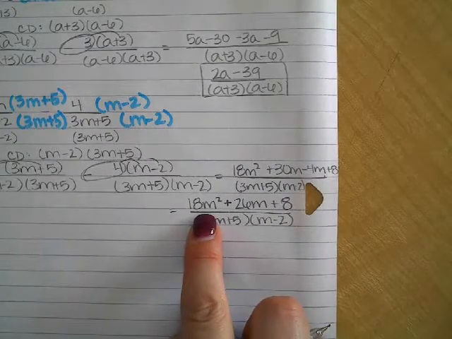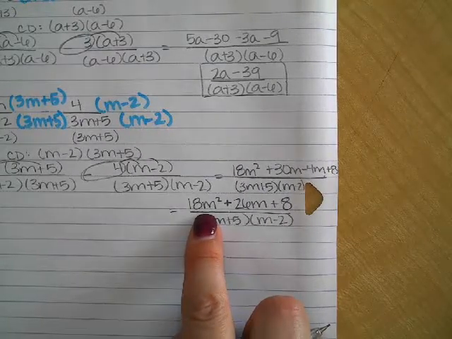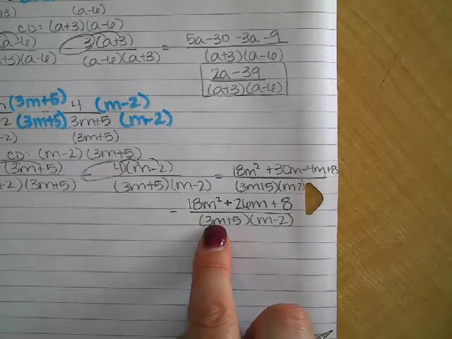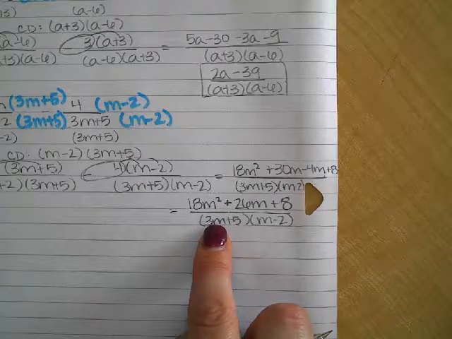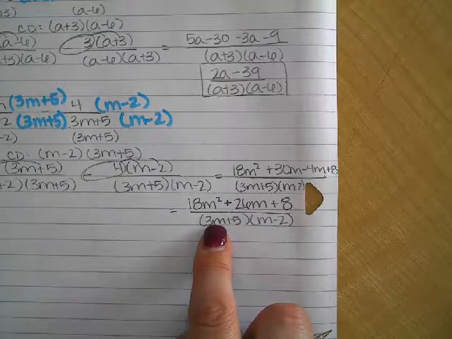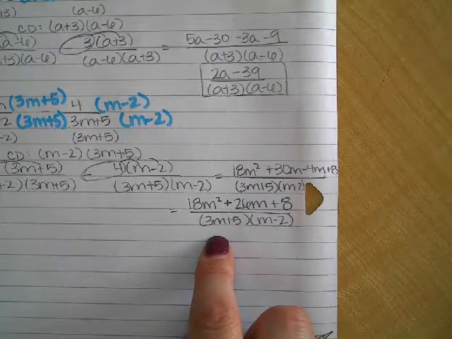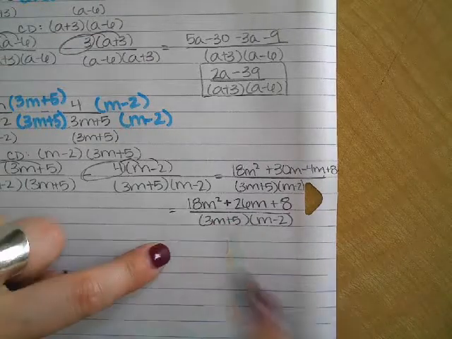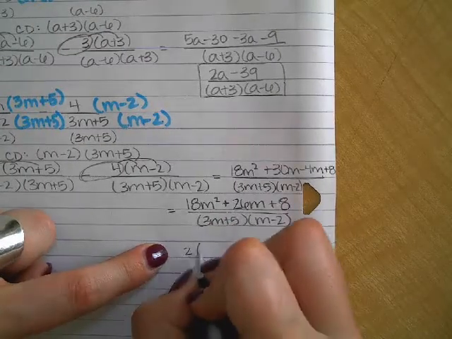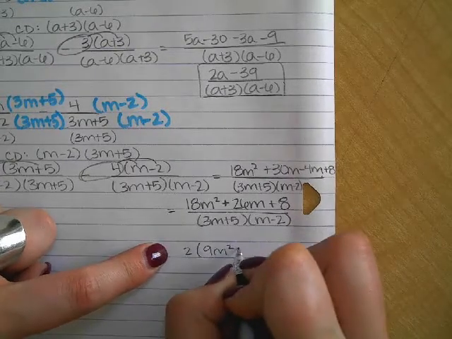And on the top, it looks like I can take out a GCF of 2, but taking out a GCF of 2 would not do us much good because that GCF of 2 is not going to cancel with anything if we take it out. I'm just going to go ahead and write this down real quick.